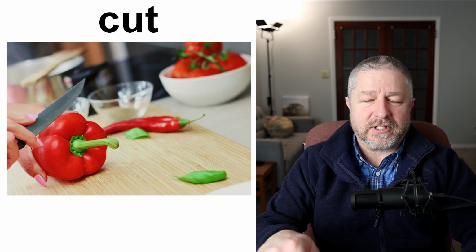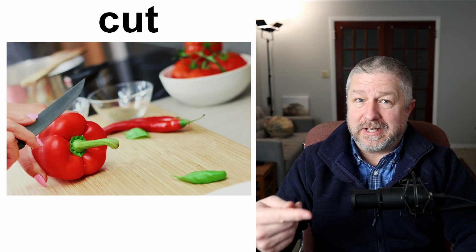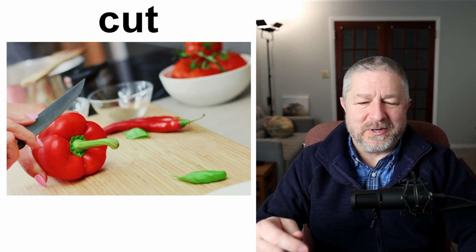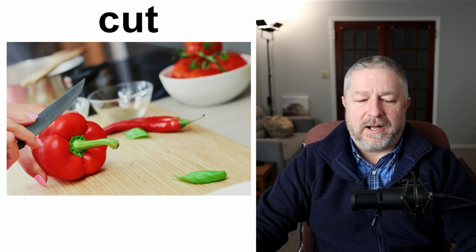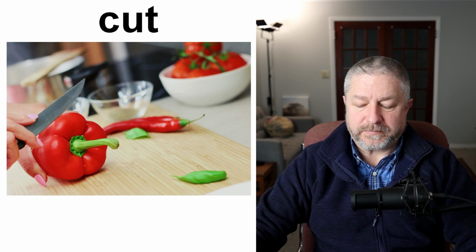You're going to cut up some vegetables. You're going to cut up some fruit. Notice I put up there. I'm turning it into a phrasal verb. But cut is just the generic or most used version of it.